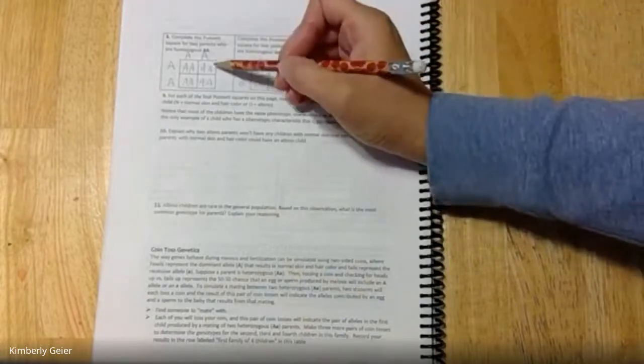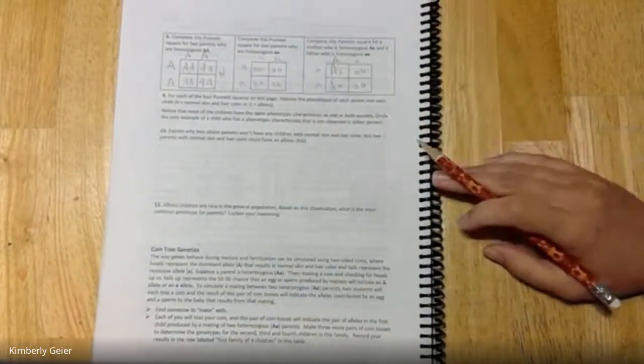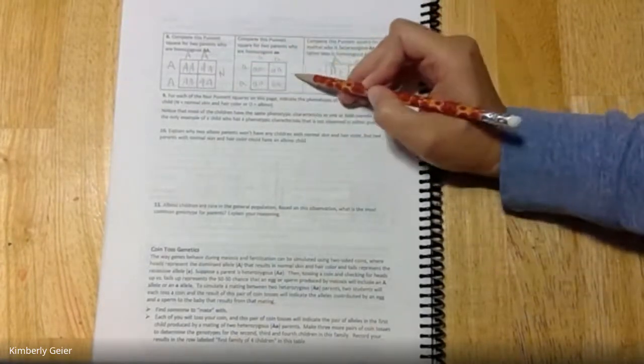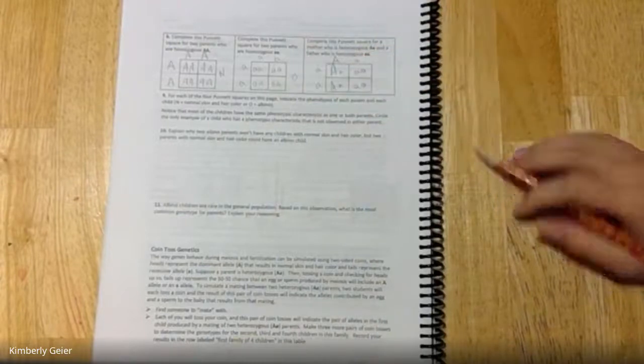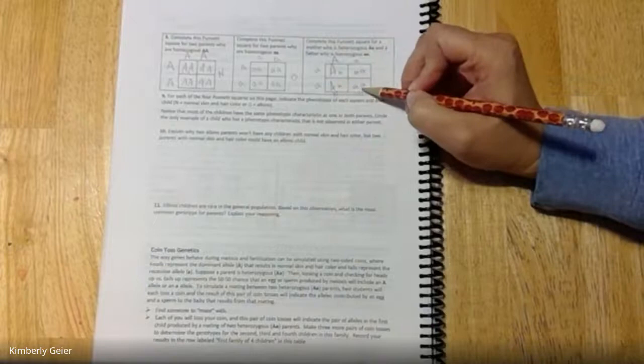So hopefully you see that all of the kids here are normal. All of the kids here are albino. And this one was half and half. So these were normal, those were albino.